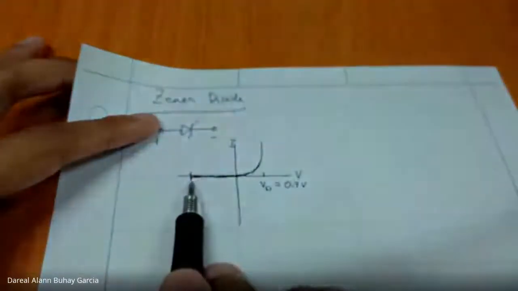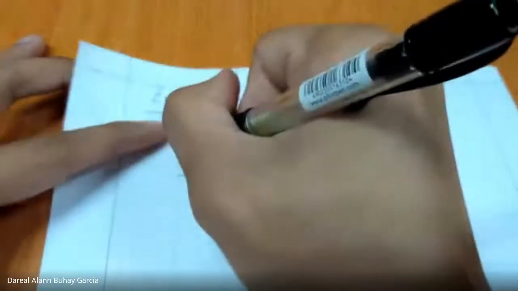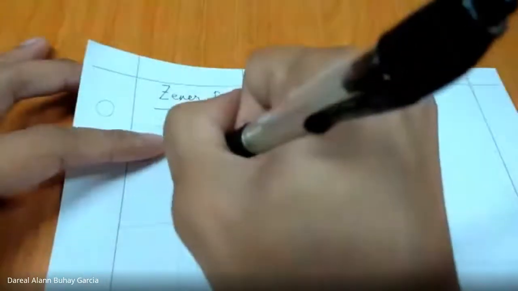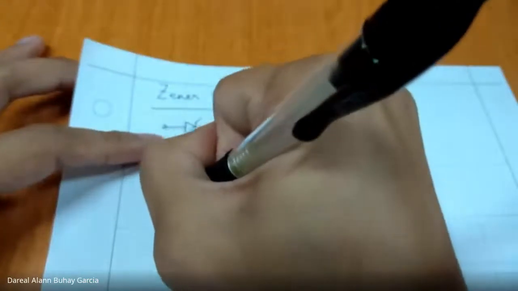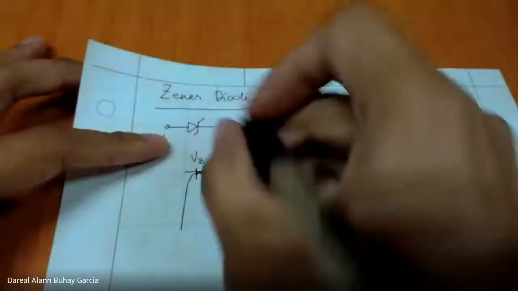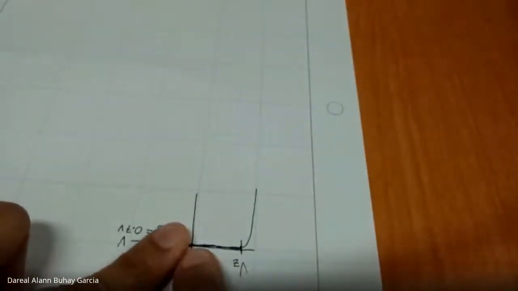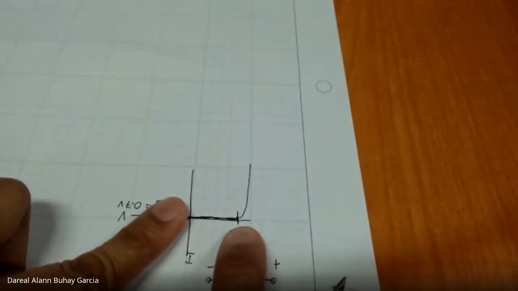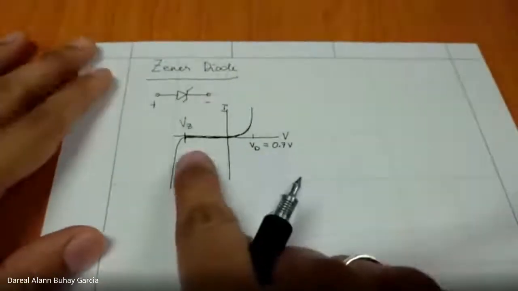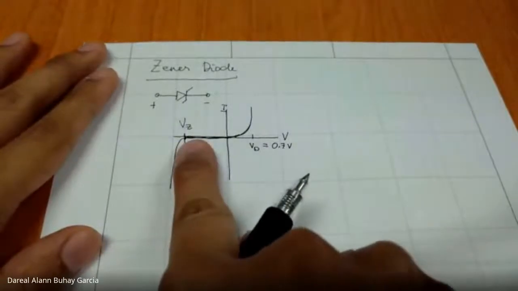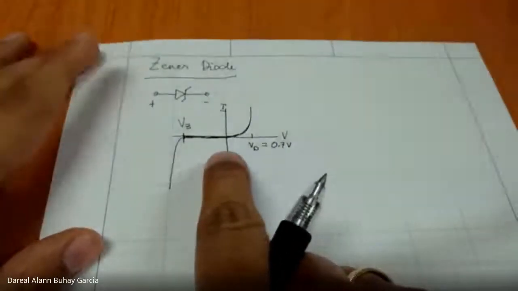But if we reach a specific voltage, which we call VZ, the Zener voltage, the diode starts to conduct again, this time in reverse, once the specific negative voltage is reached. But if a normal diode is used and we reach this VZ, the diode breaks down right away.